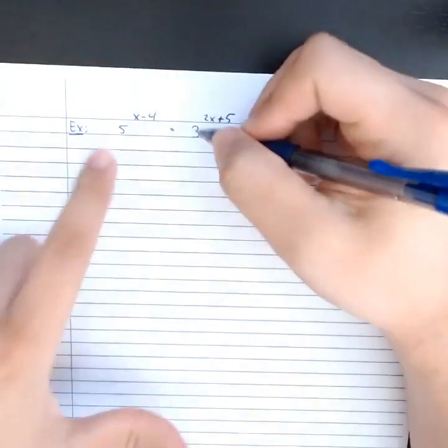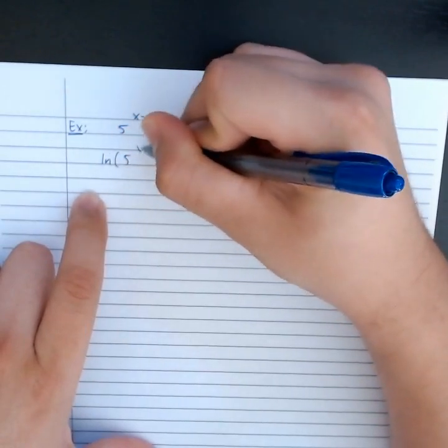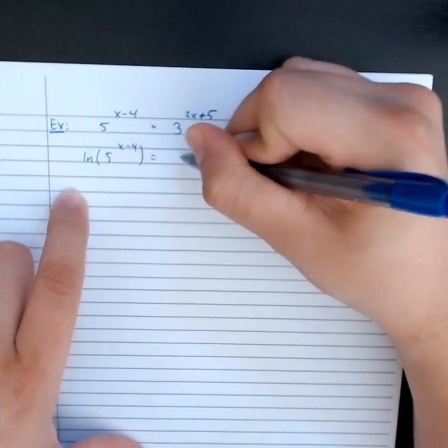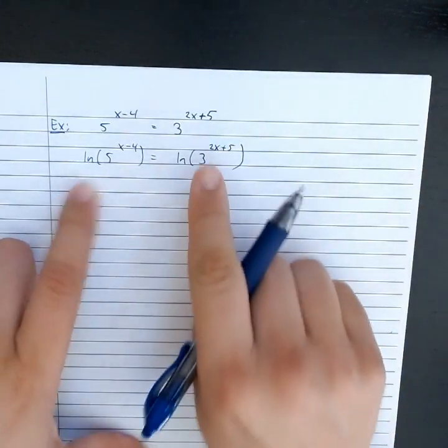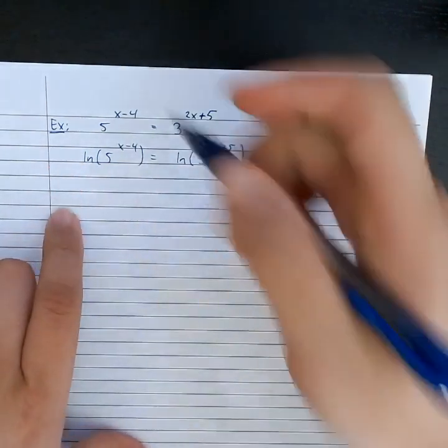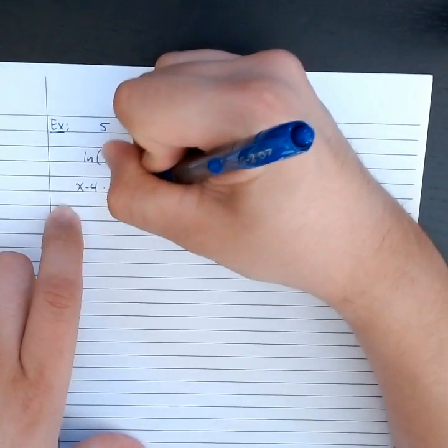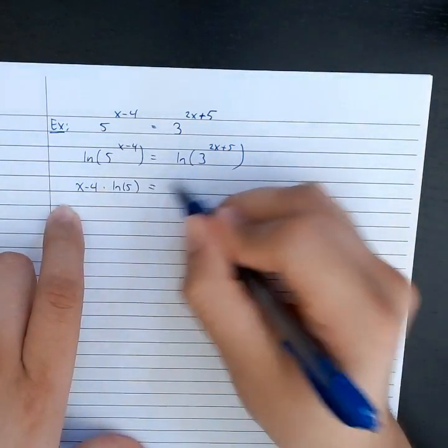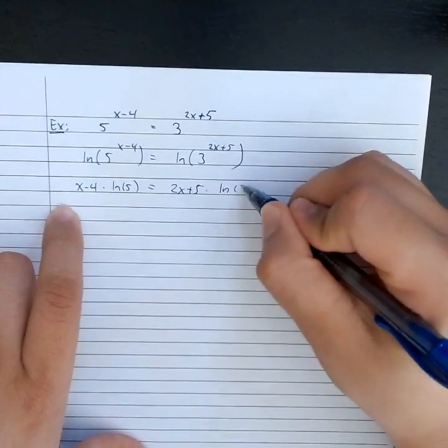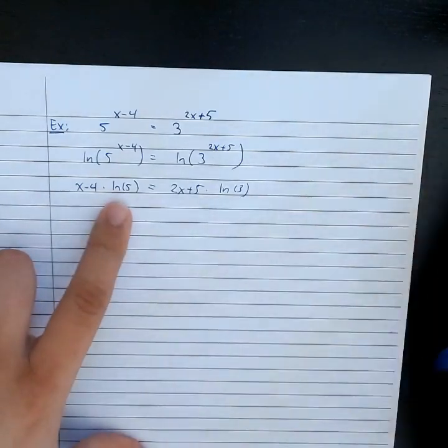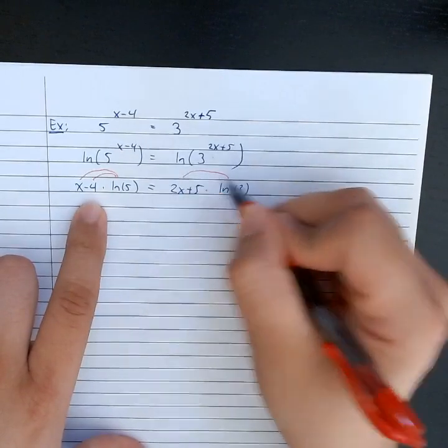All right, so let's see here. I'm going to take the natural log of both sides. So that'll give us the natural log of 5 to the power x minus 4 equals the natural log of 3 to the power 2x plus 5. We can now take these powers and bring them out. So this will be x minus 4 times the natural log of just the number 5 is equal to 2x plus 5 times the natural log of just the base 3. But these are just numbers. We can distribute these. Multiply there, there, and multiply there, and there.